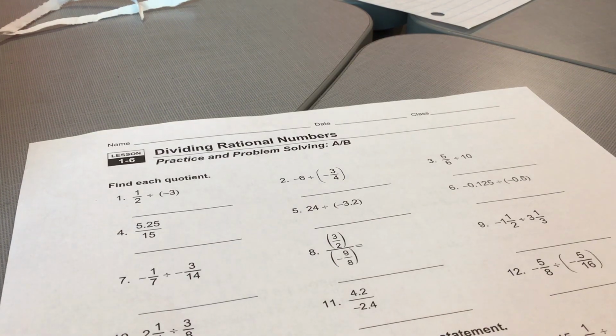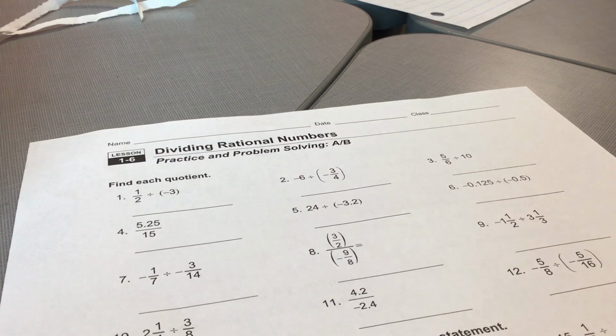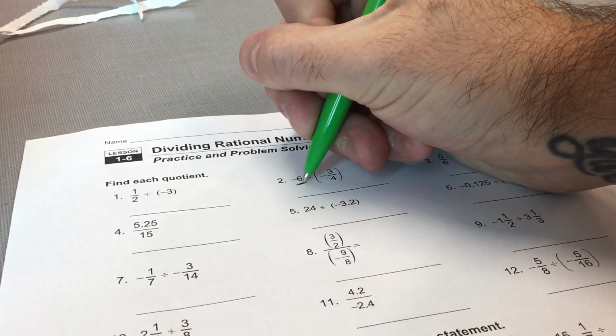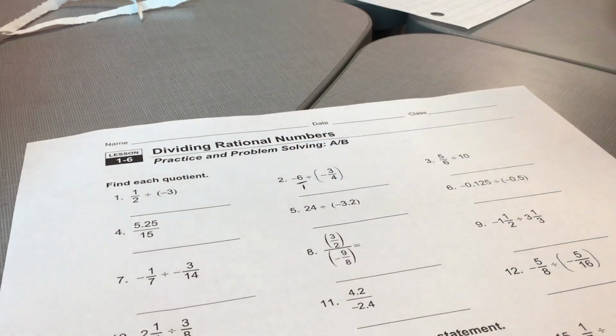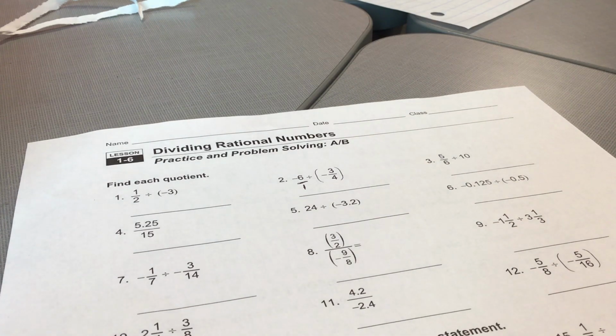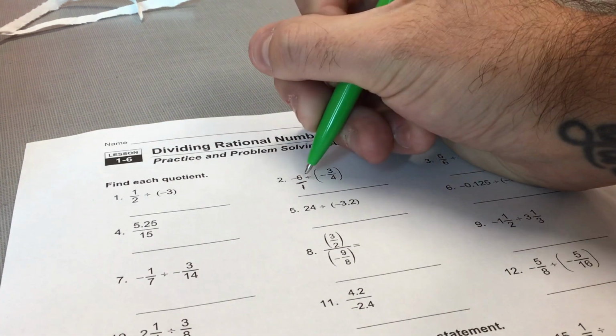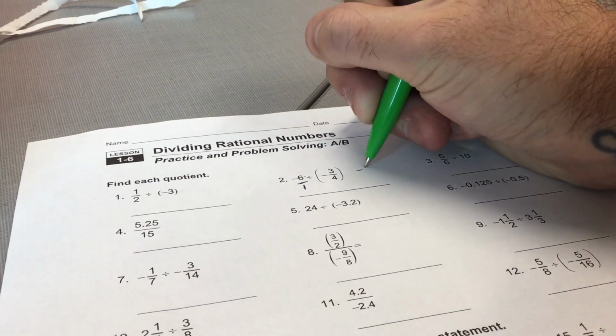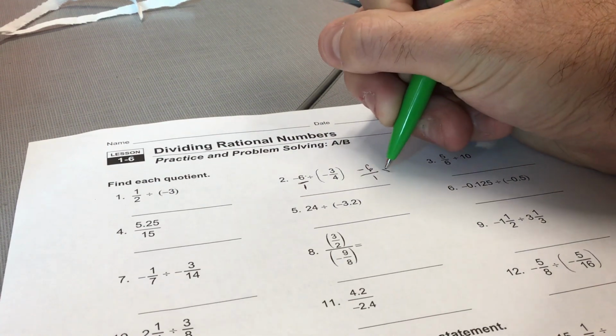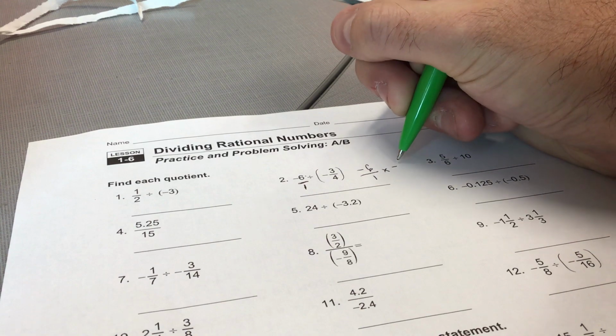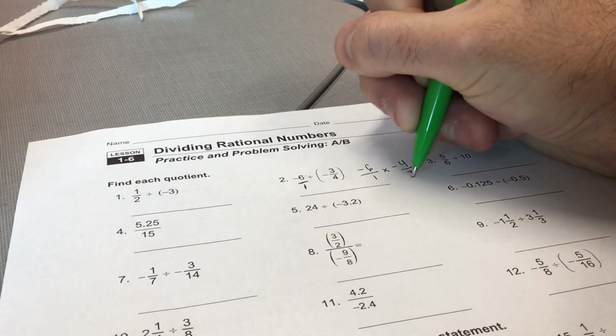We know that when we are dividing with whole numbers with fractions, anytime whole numbers or integers are being used, we put those over a 1, okay? Now, like our notes tell us, we cannot divide with fractions, so we must use keep, change, flip. So I have a negative 6 over 1 times negative 4 over 3.